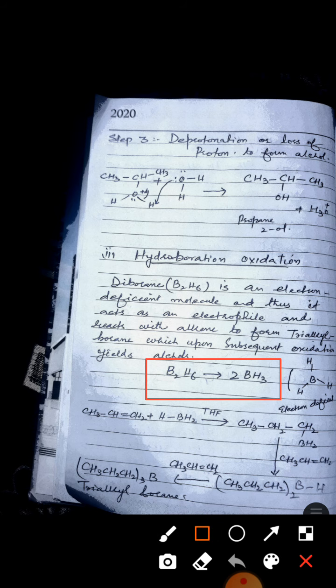यहाँ पर here this is our diborane. So this diborane, this is BH3. It is deficient in electrons. How? Because this boron has only 6 electrons.